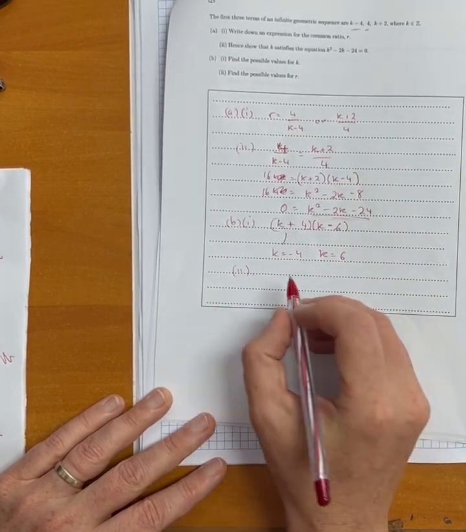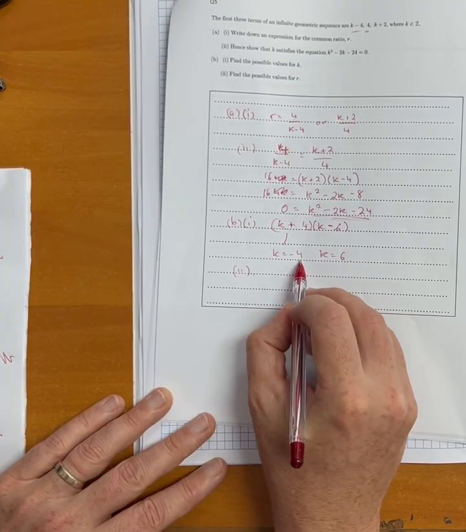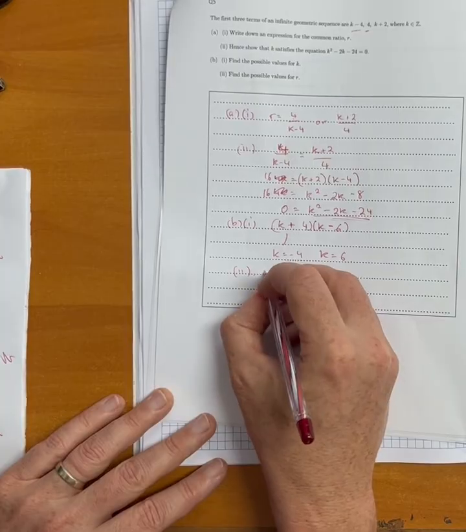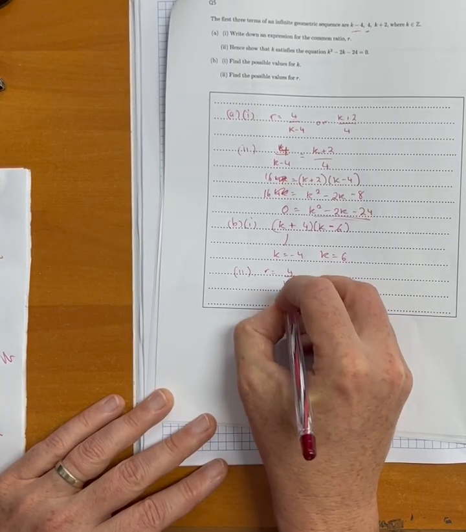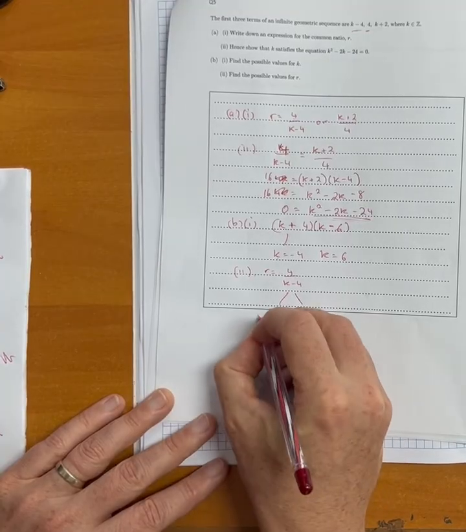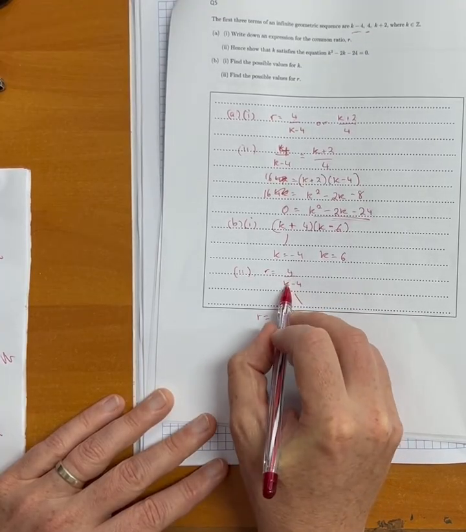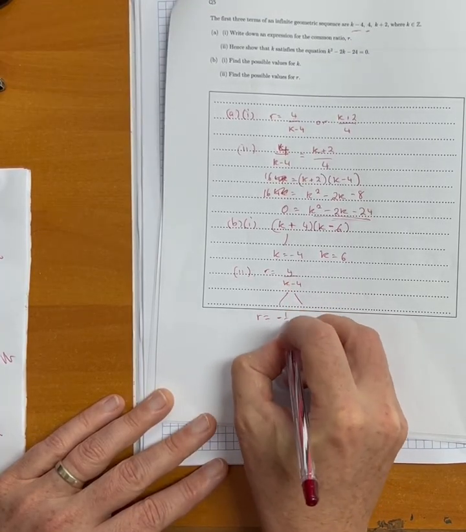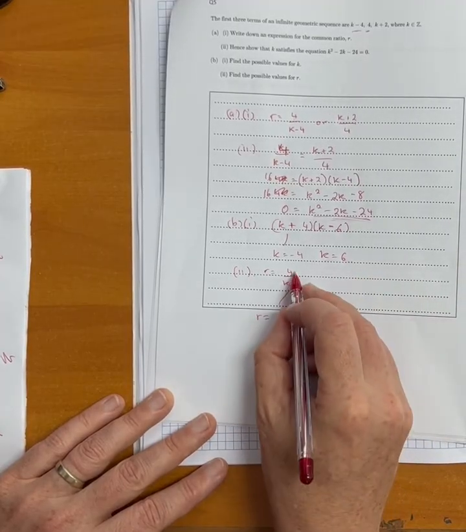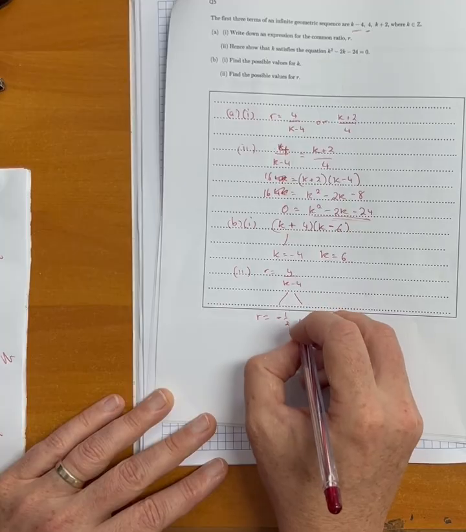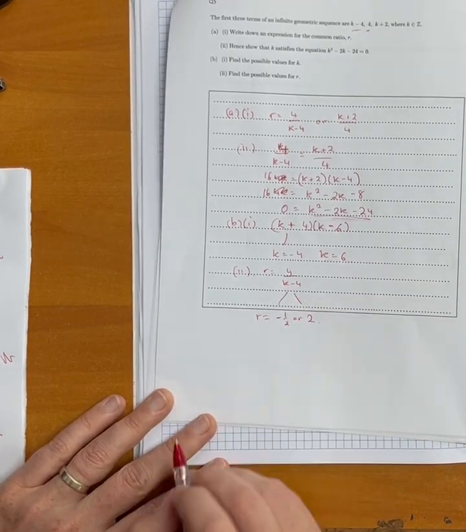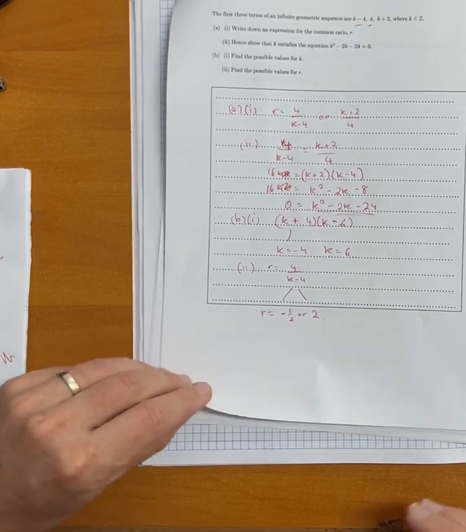And then find possible values of the ratio from this. I just sub in this, don't I, for my original thing. So r is equal to 4 over k minus 4. This is going to give us two answers. The ratio is either going to be, if minus 4 is here, negative a half, which is okay. And if k is 6, I get 4 over 6 minus 4, which is 2, so the ratio is 2, if I sub in 6. Okay.